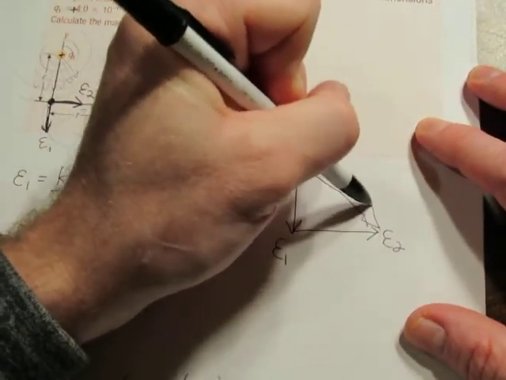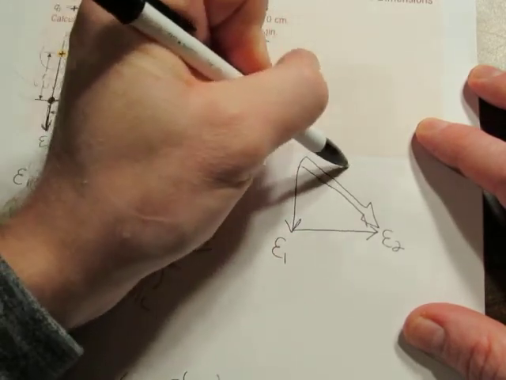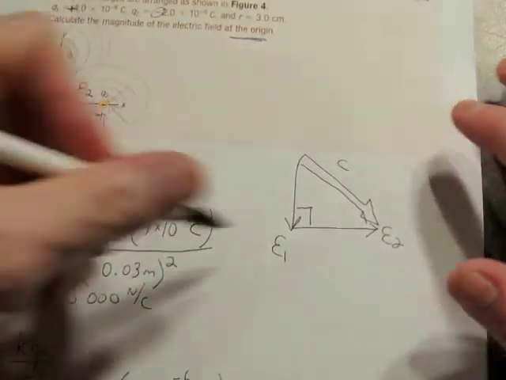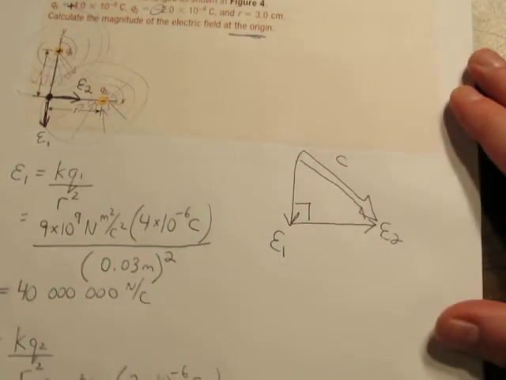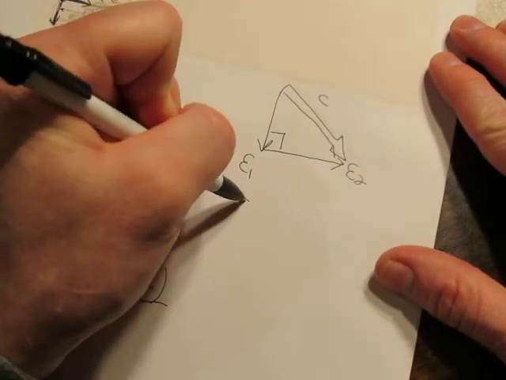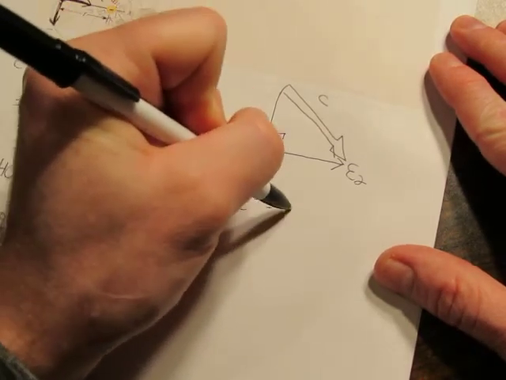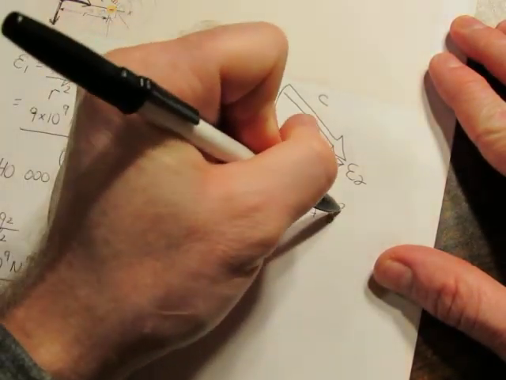And so the final answer to this question will be this. It will be side C of a right angle triangle, using those 2 electric fields as your side A and your side B. So simple Pythagorean theorem, C squared equals A squared plus B squared.